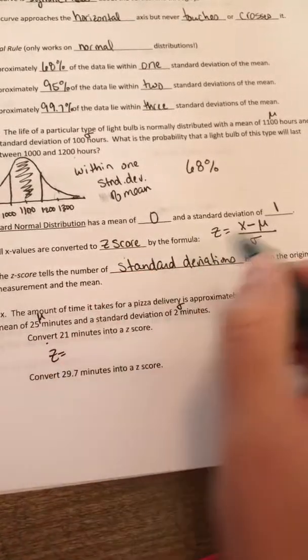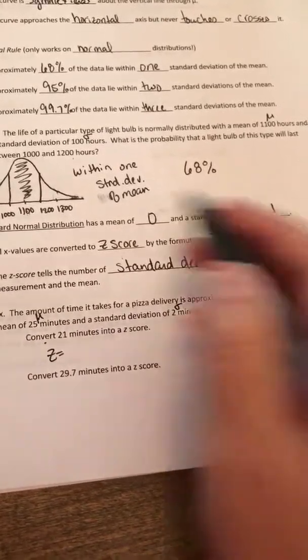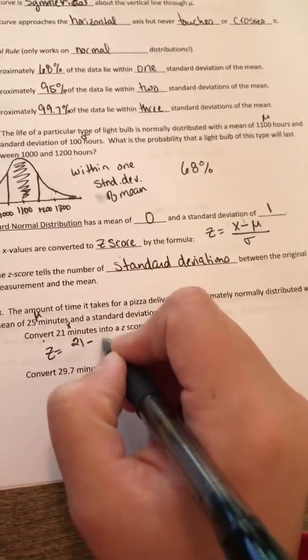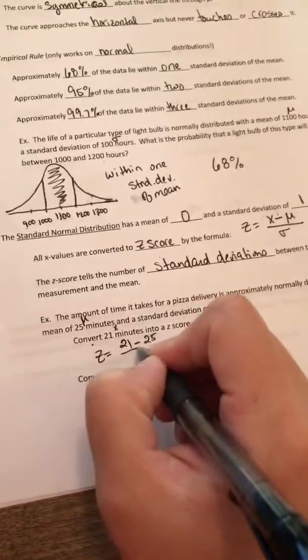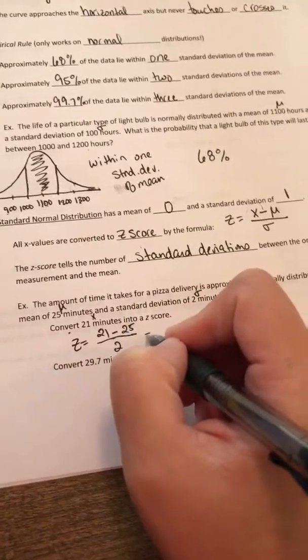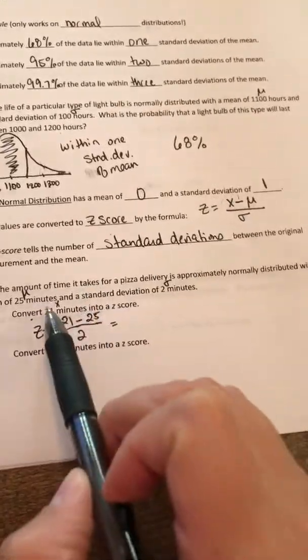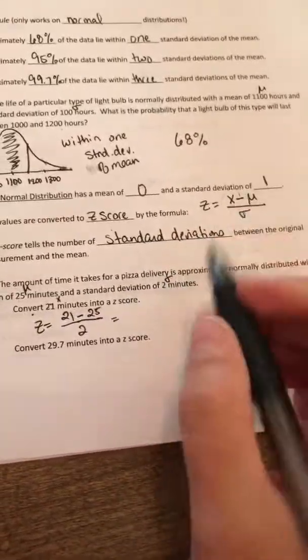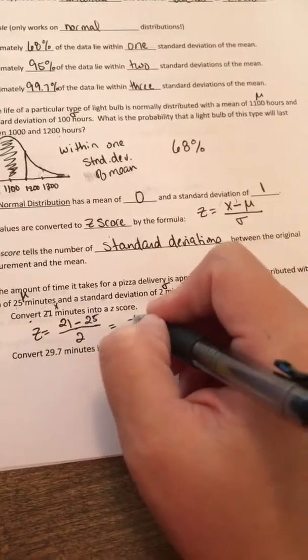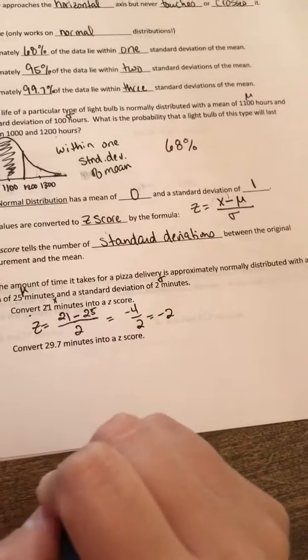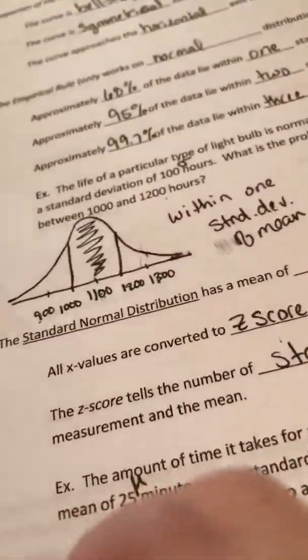So we do z equals, this is our formula that we use, 21 is our x. So we do 21 minus our mean of 25 divided by our standard deviation of 2. And z should be negative because 21 is below the mean. So this gives me -4 divided by 2, which is -2. I said I wasn't going to draw it, but I think I will.